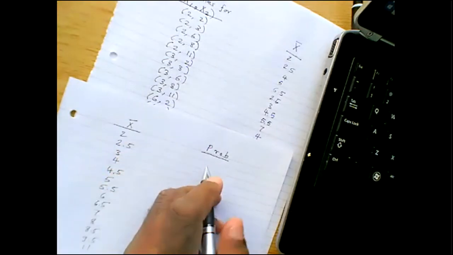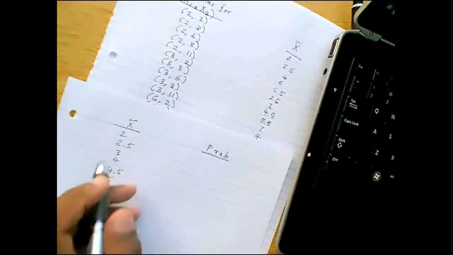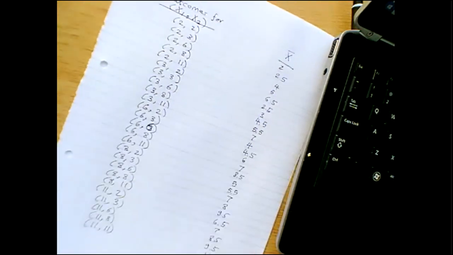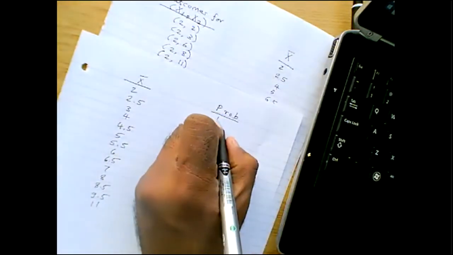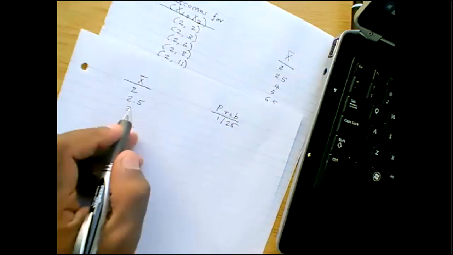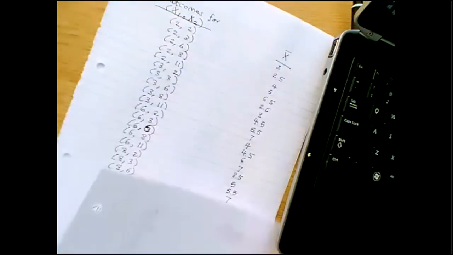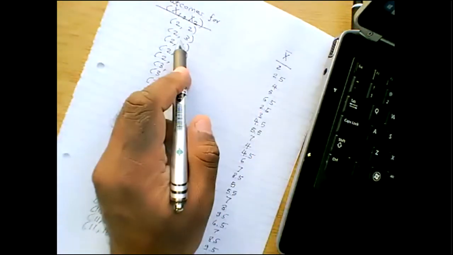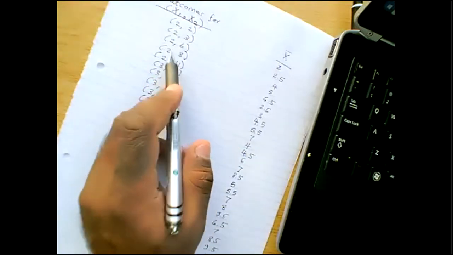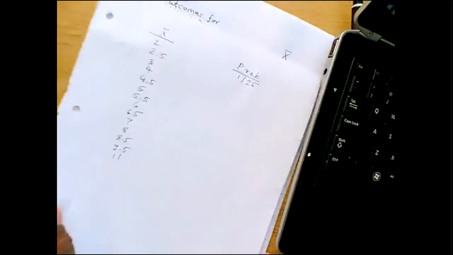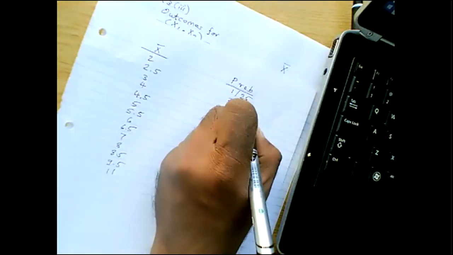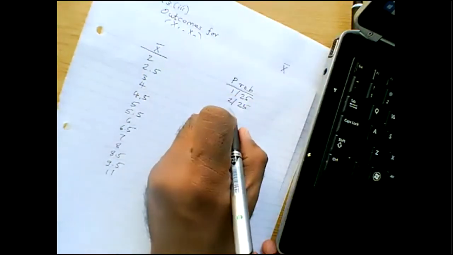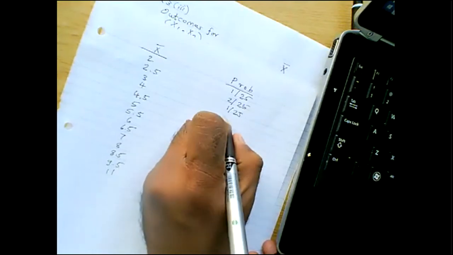Now for each of these, I'm going to write down the probability. For 2, there's only one outcome that corresponds to 2, namely this one. All right, so the probability is 1 divided by 25. For 2.5, there are 2 outcomes with 2.5, namely this one and this one. Both of them have 2.5. So the probability is 2 divided by 25.